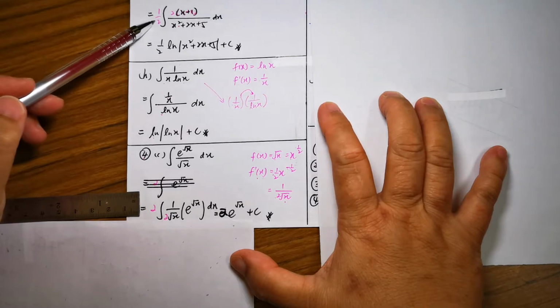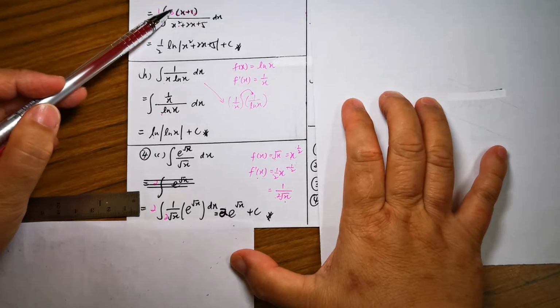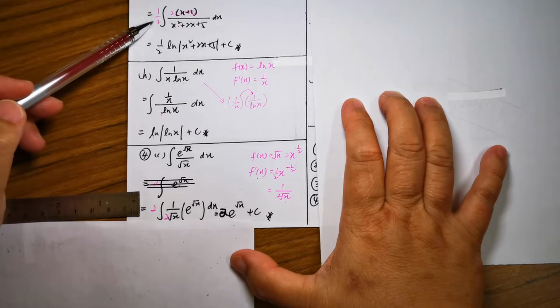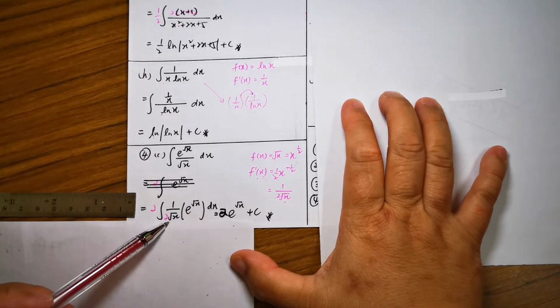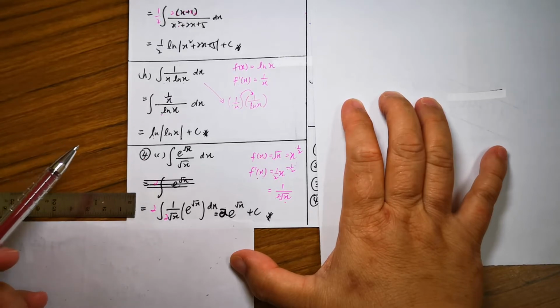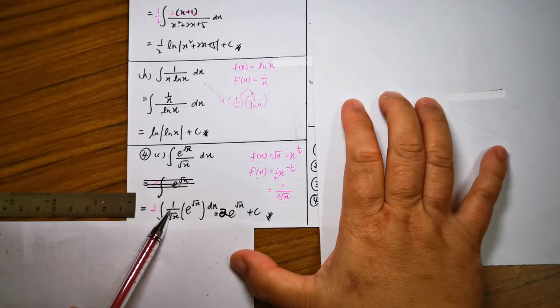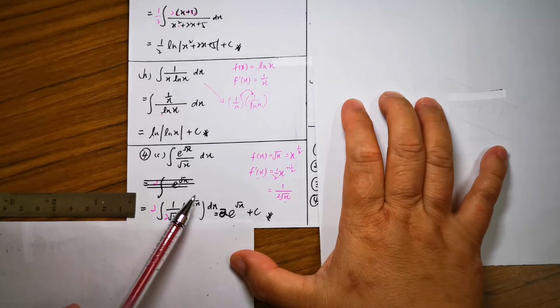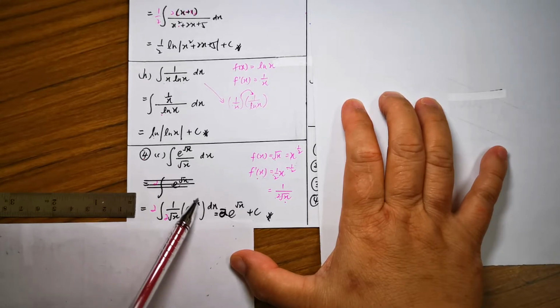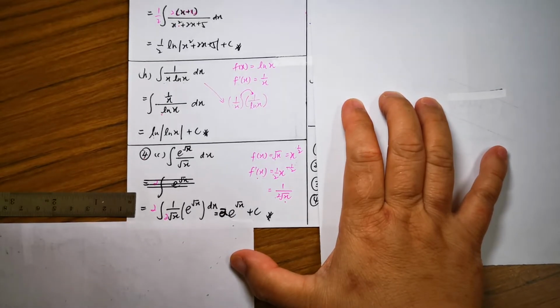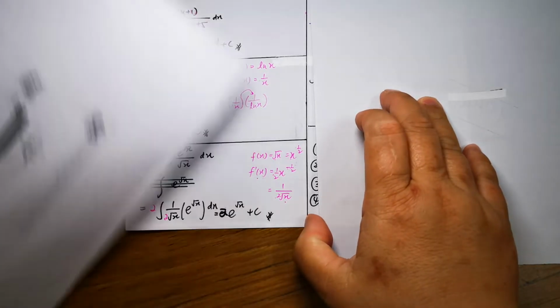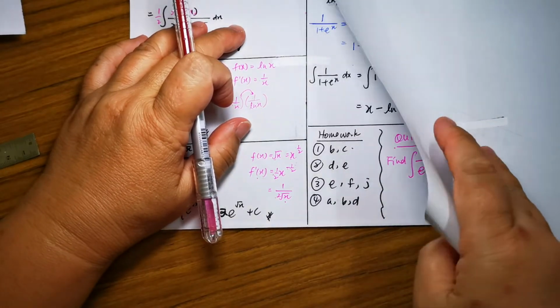Don't confuse with this. You see? This one, I add 2 at the numerator, so outside is half. But this one, I actually multiply half, so 2 outside. Now this is in the form f prime x e^f(x). So the answer is just e^f(x), then plus C. Not difficult for this part. Okay, next, one more.